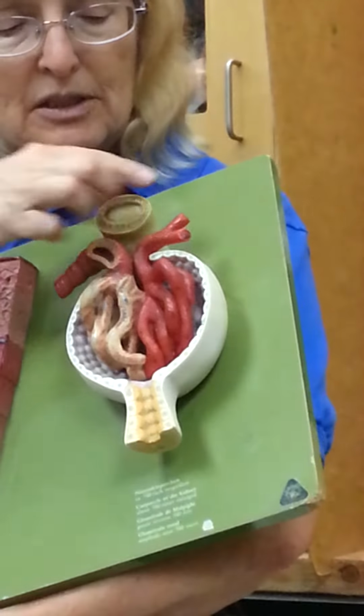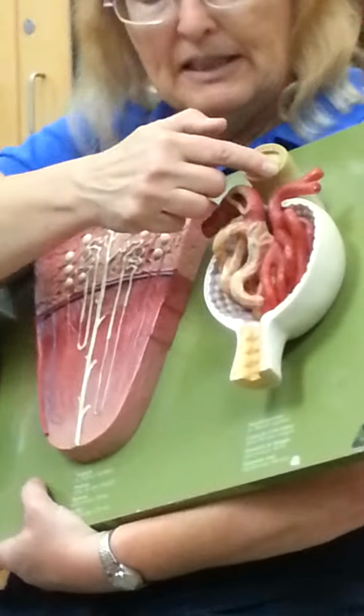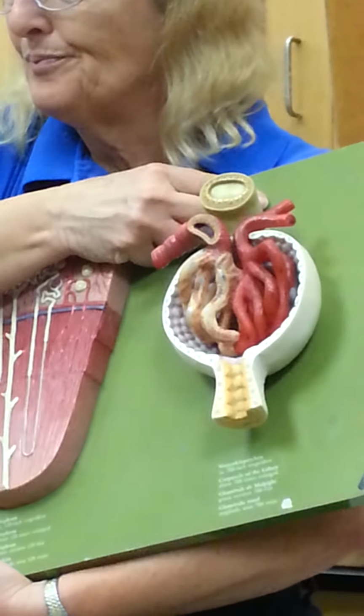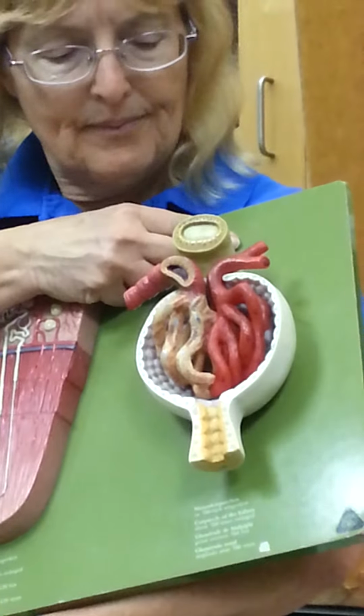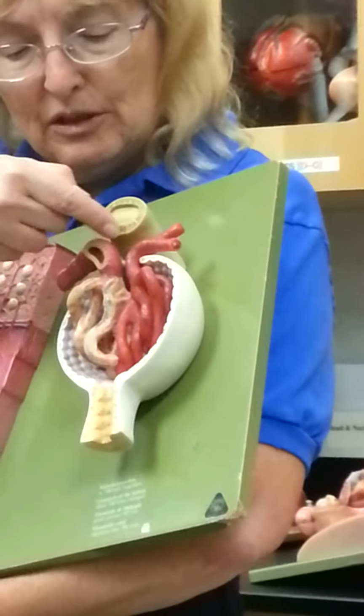How about this tube back here? What is this tube right next to the glomerulus? That's a cross-section of the distal convoluted tubule. And what are these cells right here? Macula densa cells. And what's the purpose of the macula densa cells? Chemoreceptors. Right, they're going to communicate with the juxtaglomerular cells.